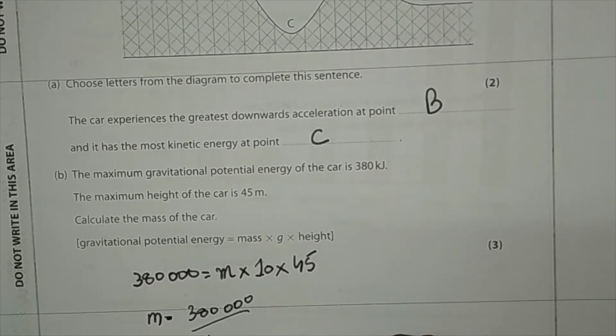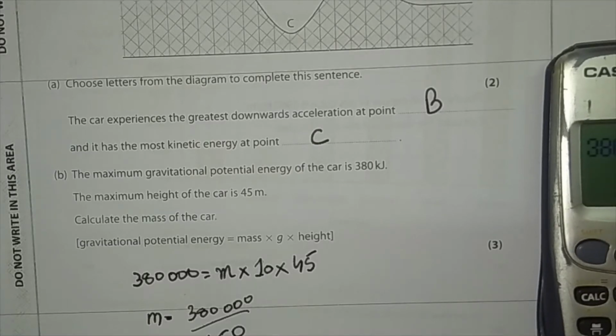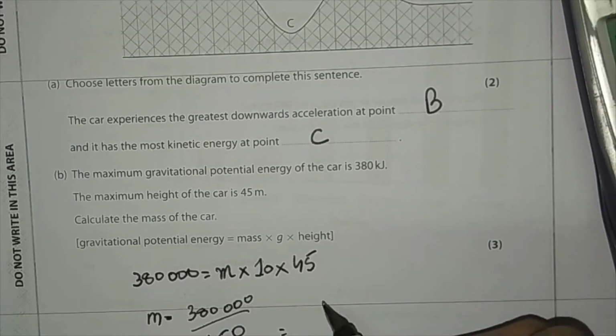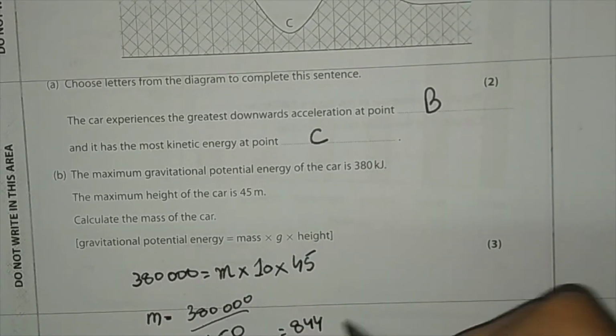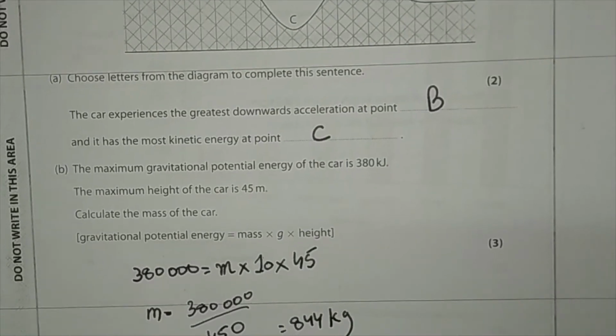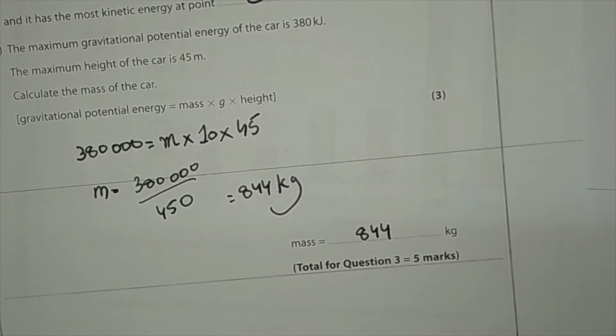380,000 divided by 450. Make sure you have your calculator with you and all kinds of equipment which you require. And we get the answer as 844.4, but we'll be writing it as 844 kgs. So we're done with this. It is preferable to write 840 kgs because Edexcel likes it in two significant figures or rounded off quantities.